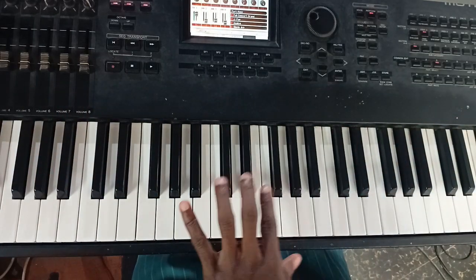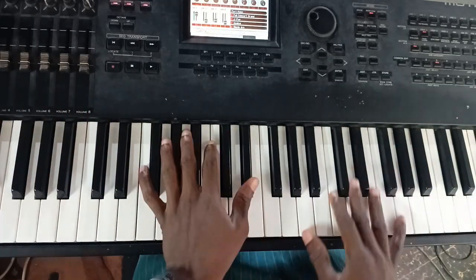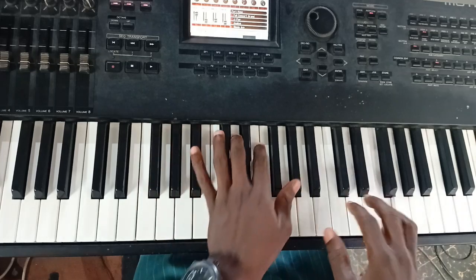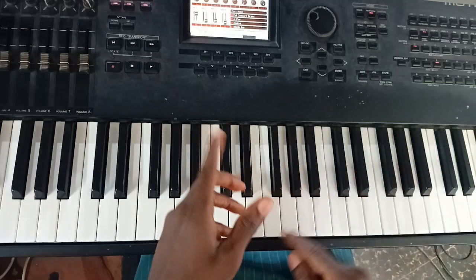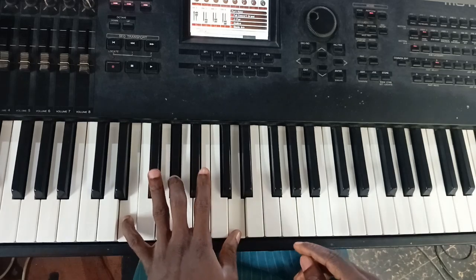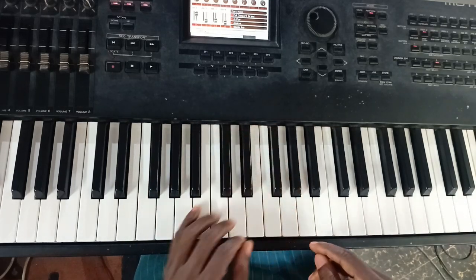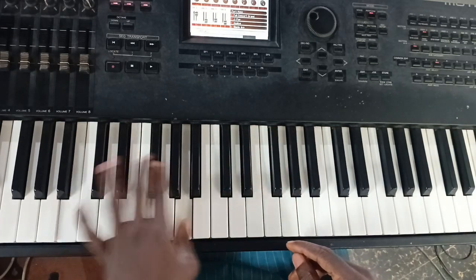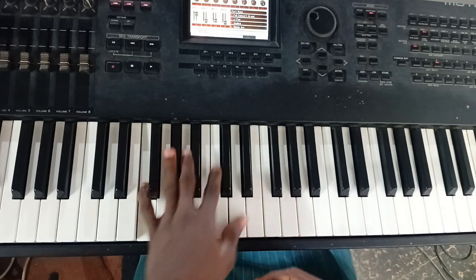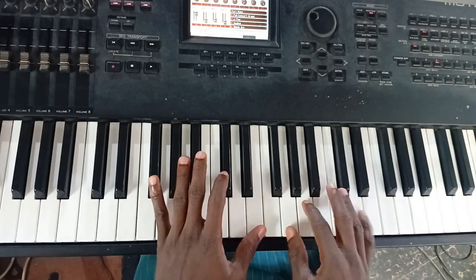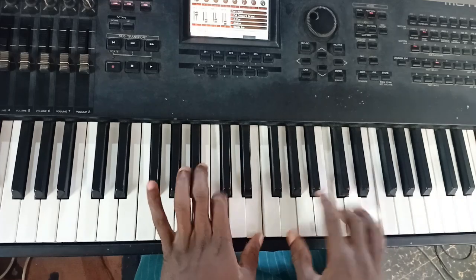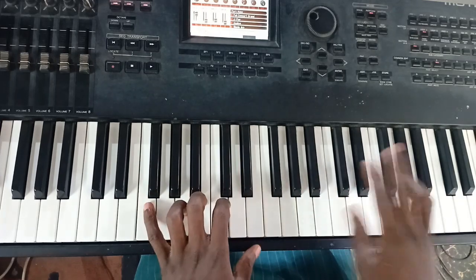Okay, so let's see. 7. Oh my God. So that's tritone sub. Instead of playing this, you can just play this instead. Instead of playing 7, you can play this. That is, instead of playing 1 this way before going to 4, you can play your 1 this way. I like this one. Okay, that's it.